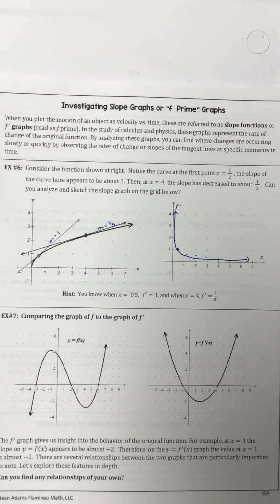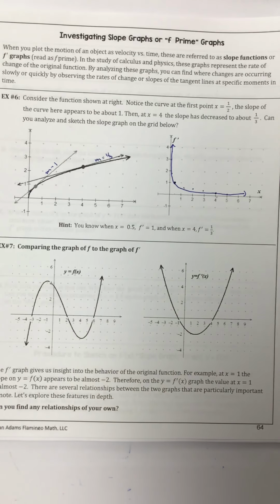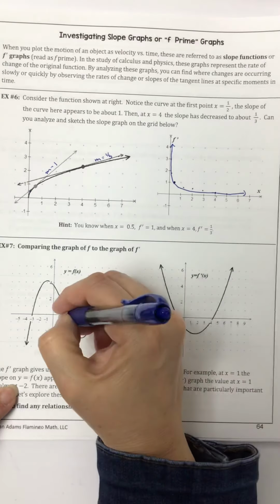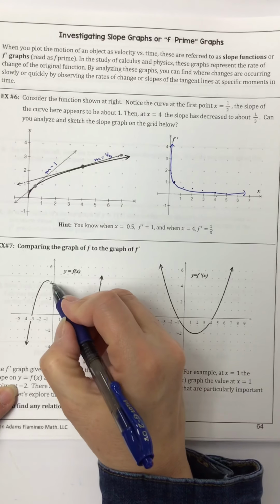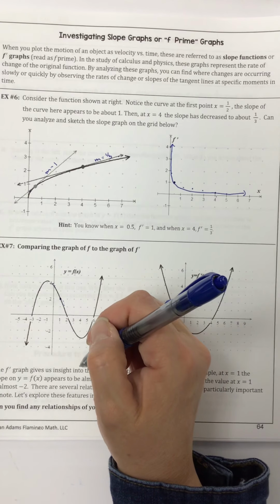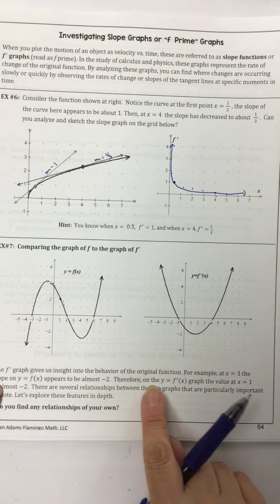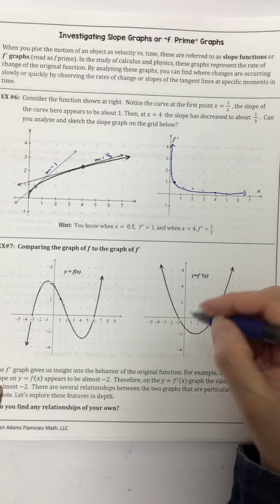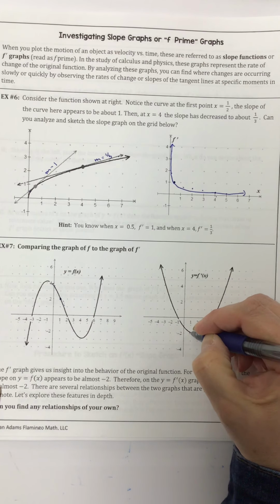Compare the graphs of f and the graph of f prime. The f prime graph gives us insight into the behavior of the original function. For example, at x equals 1, the slope of y equals f of x appears to be almost -2. So here, your slope, we're talking about a line right here. Yeah, that appears to be almost -2. Agreed? Therefore, on the f prime graph, the value at x equals 1 is -2.